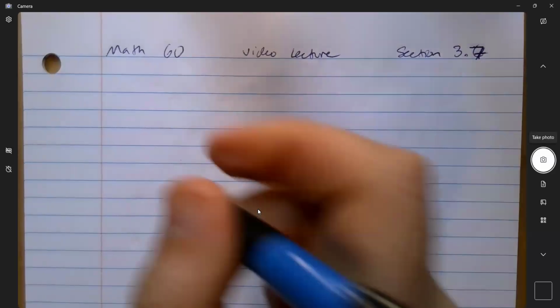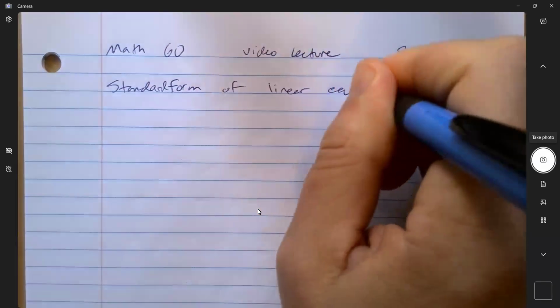We're going to cover section 3.6. Oh, sorry, 3.7, which is standard form of linear equations.